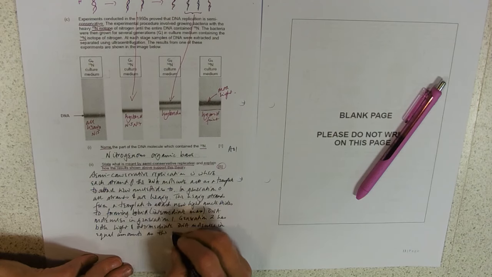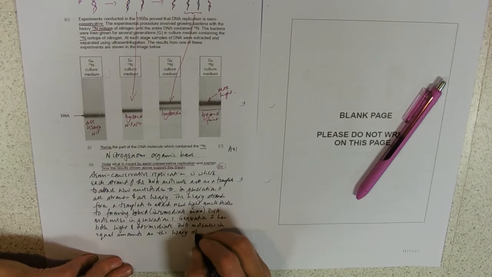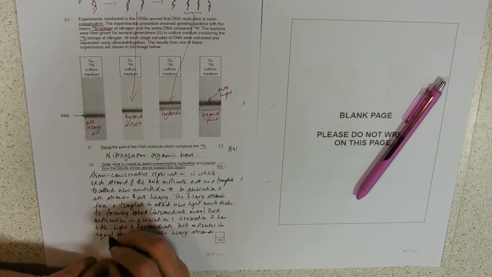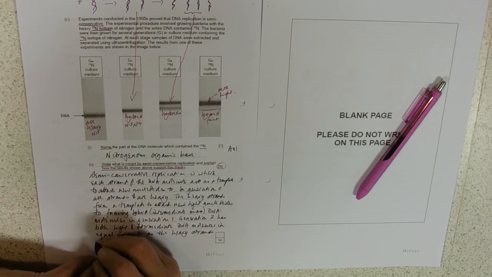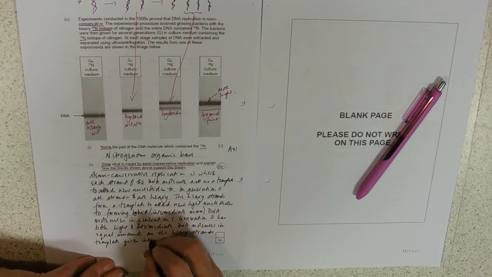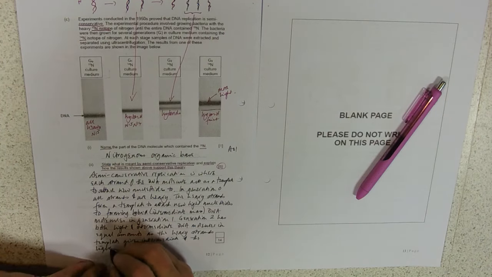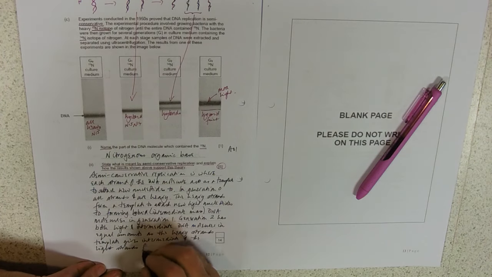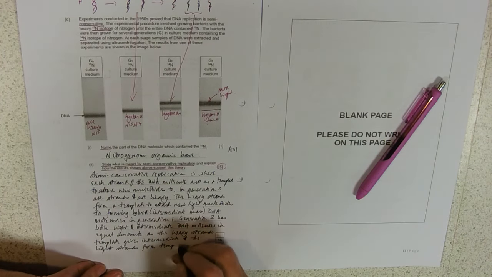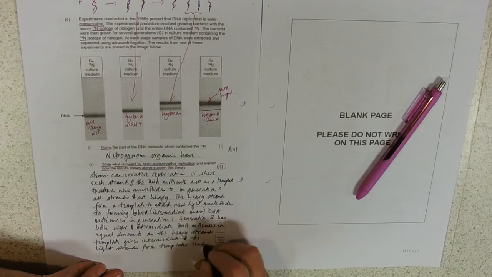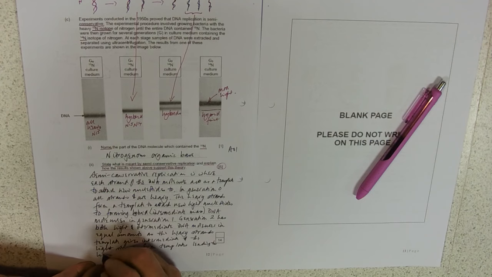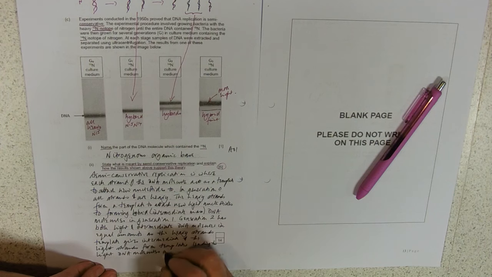The heavy strand templates give intermediate, and the light strands form templates leading to light DNA molecules at the top.